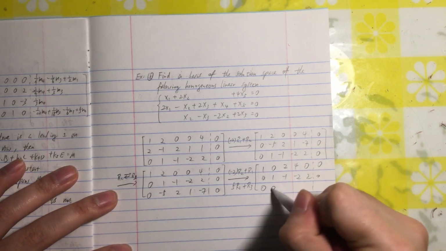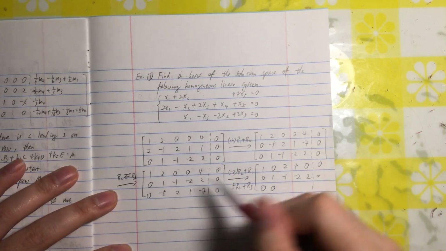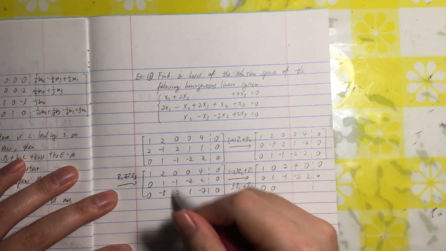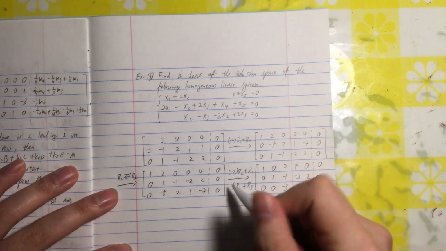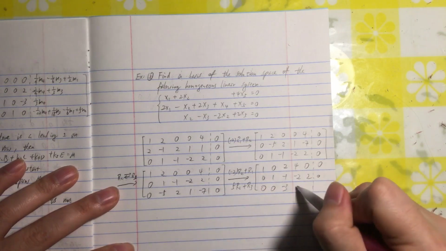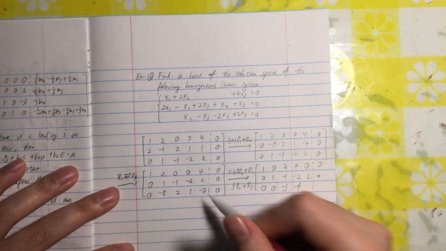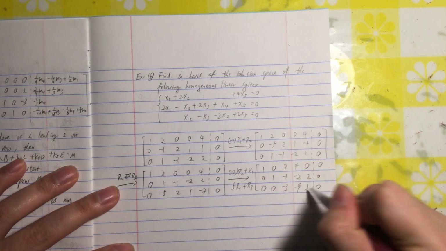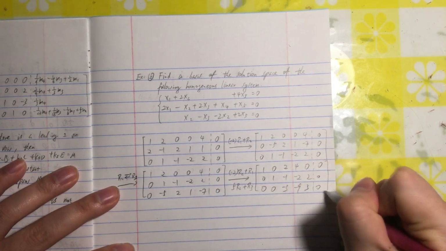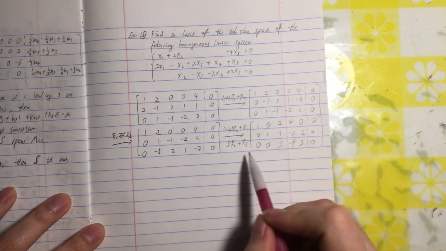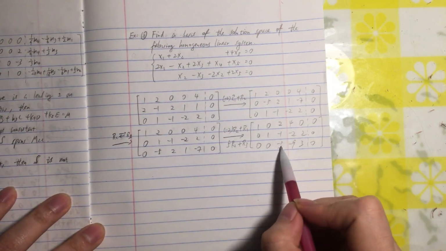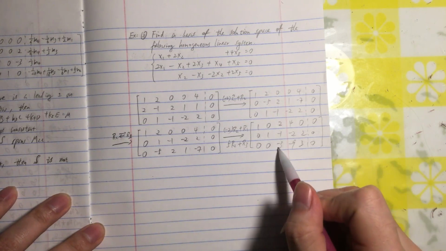I get 0, 0, -3, -9, positive 3, and 0. Next, in the third row, we try to make the first non-zero entry a leading one. So I can divide the third row by negative 3.